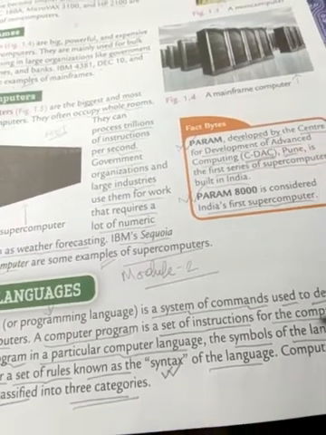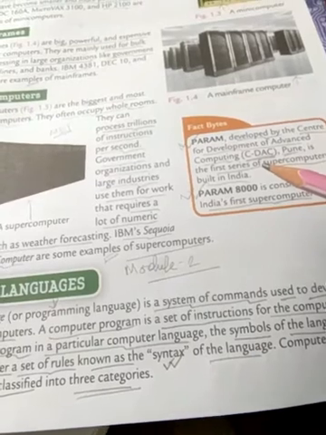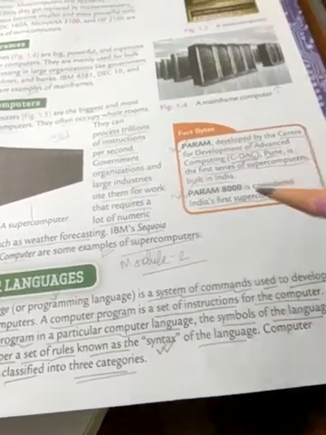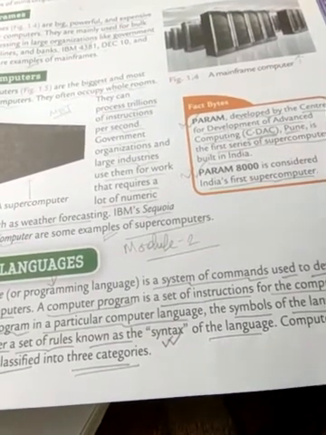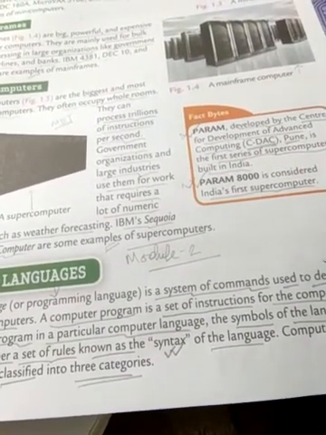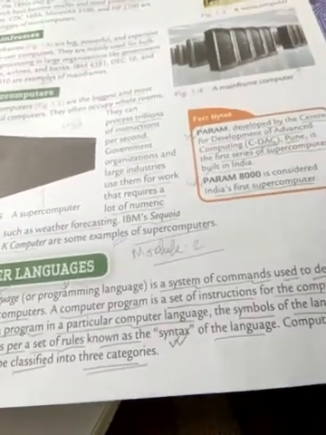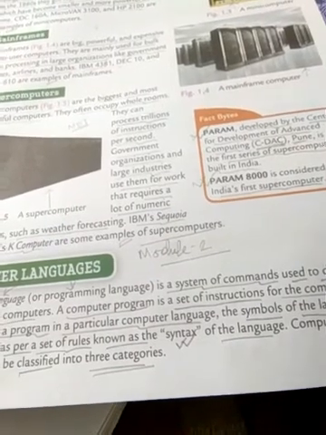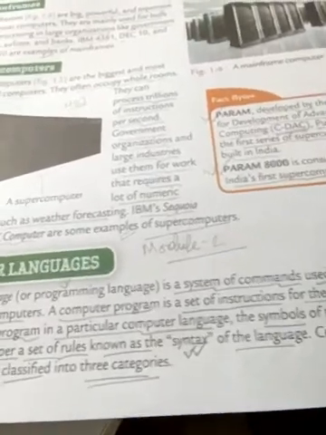And Param had been developed by CDAC. The full form of CDAC is Center for Development of Advanced Computing. It is located in Pune. And Param is the first series of supercomputer that had been built in India. Amongst them, the Param 8000 is considered the India's first supercomputer.